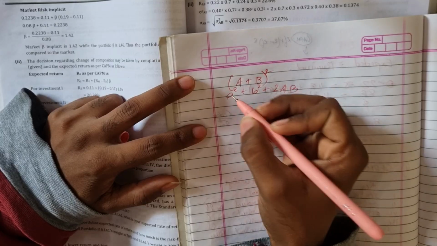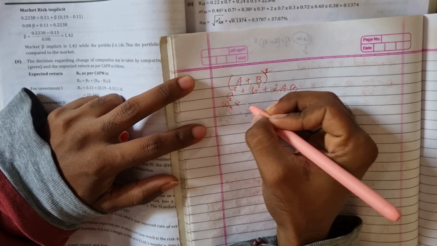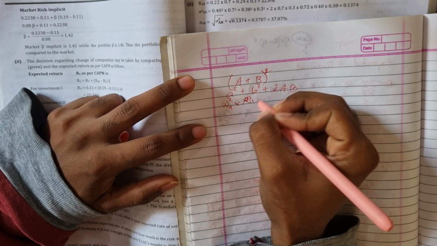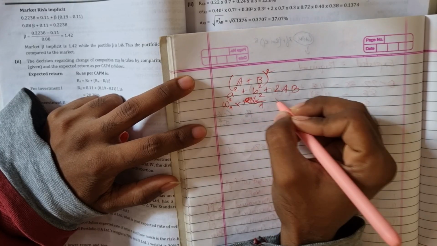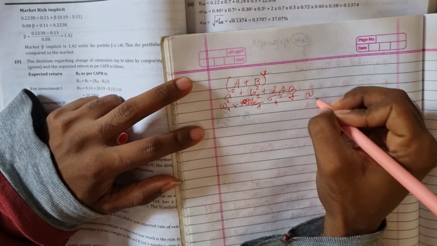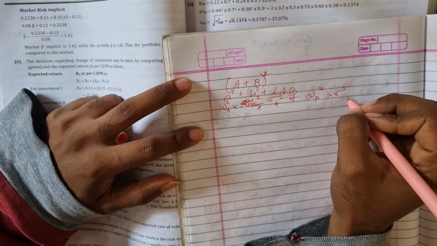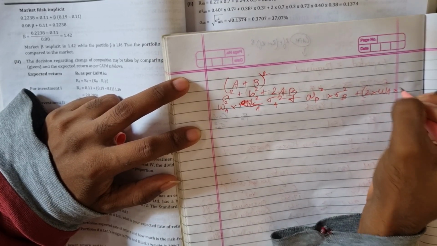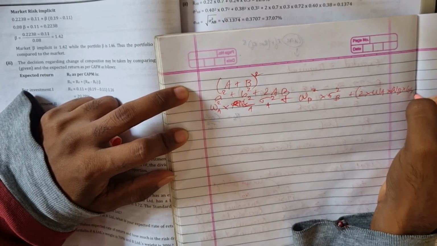Now if we write it in security terms: weight of A square into standard deviation of A square, plus weight of B square into standard deviation square of B, that is the variance of B, plus 2 into weight of A into weight of B into COV AB.